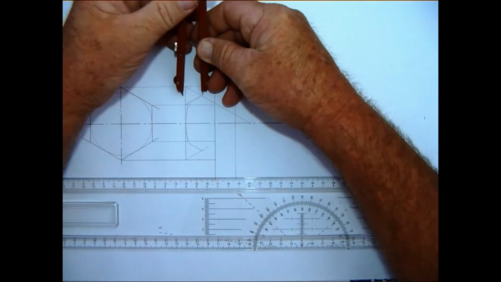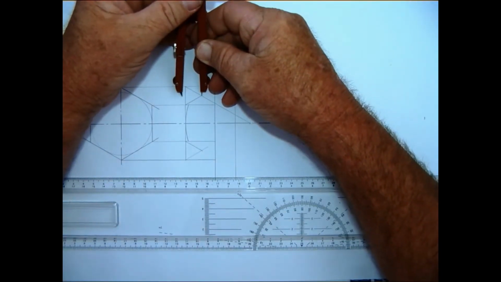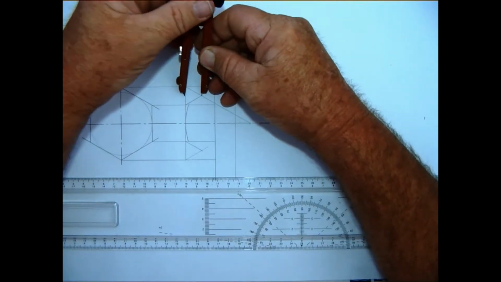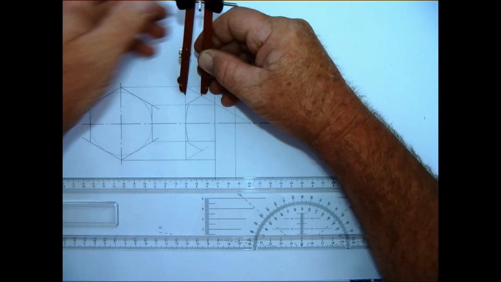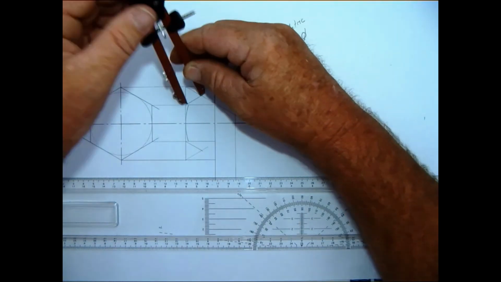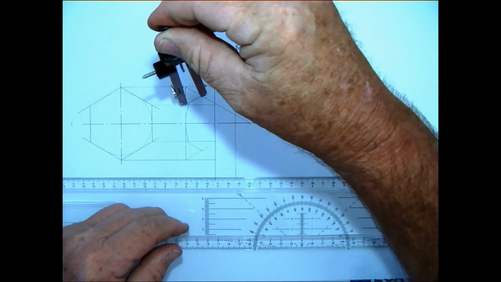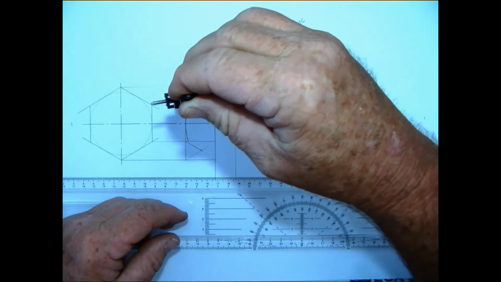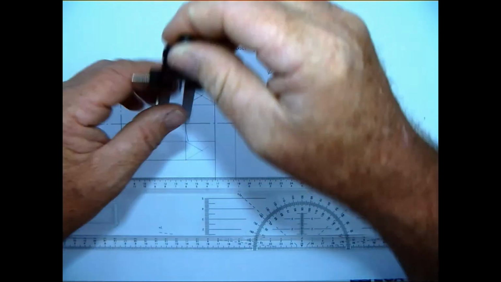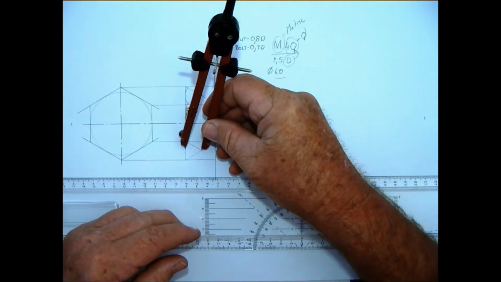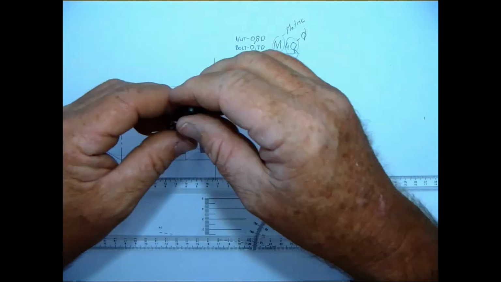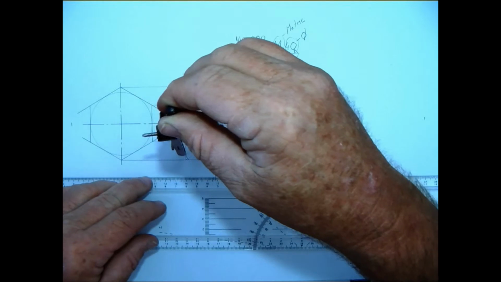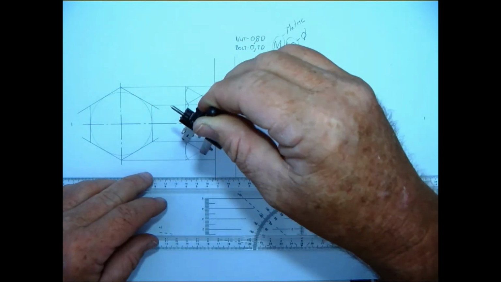Take our compass, reset it, and draw a tangent to the top line. And repeat it on the other side. If you work accurately, that would have been the same distance.